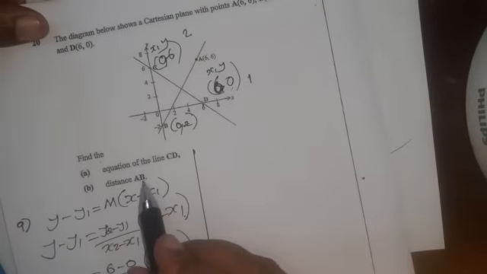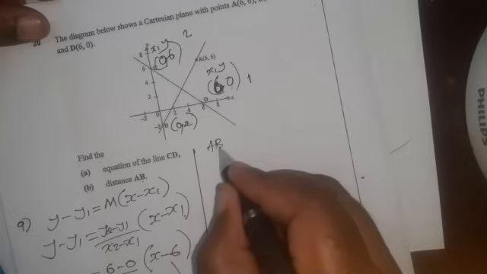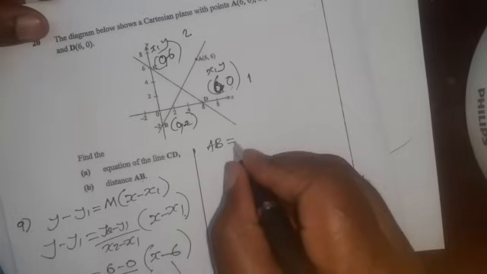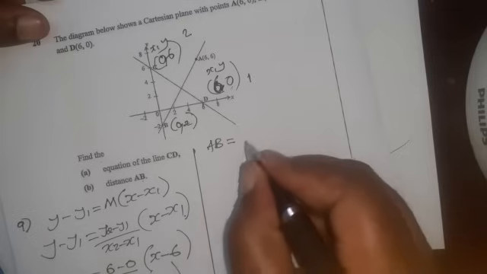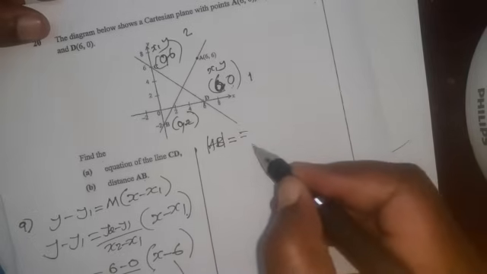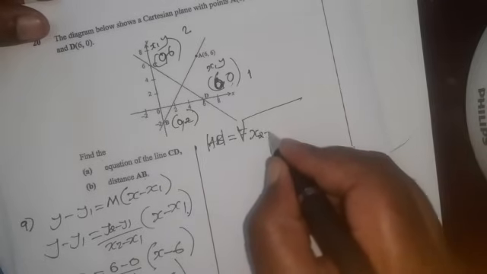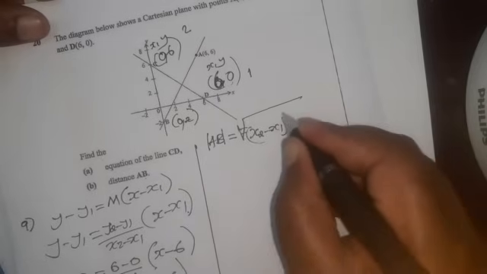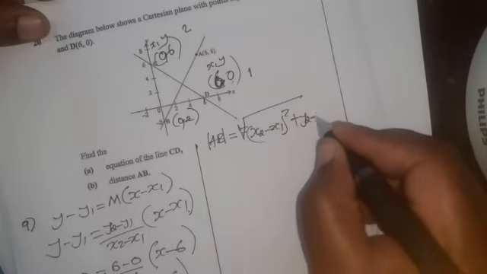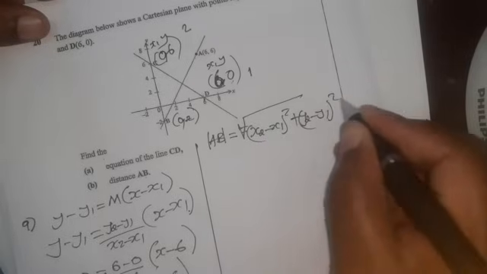Let's find the distance AB. So the distance AB is found by saying AB is equal to the square root of x2 minus x1 squared plus y2 minus y1 squared.